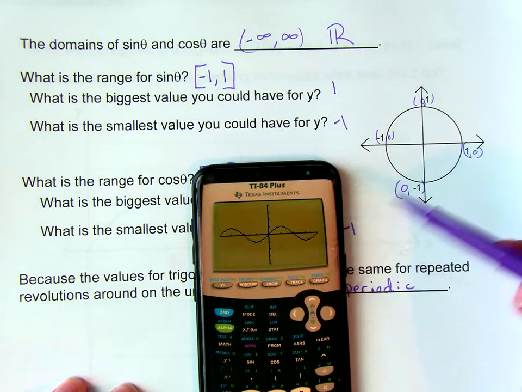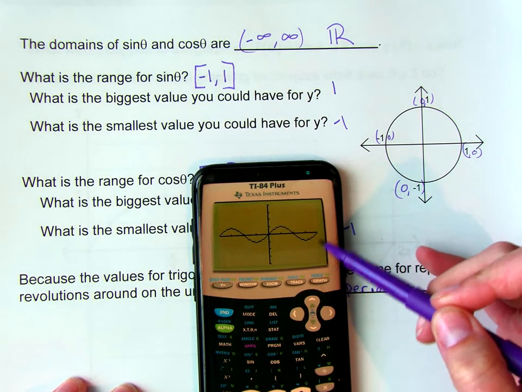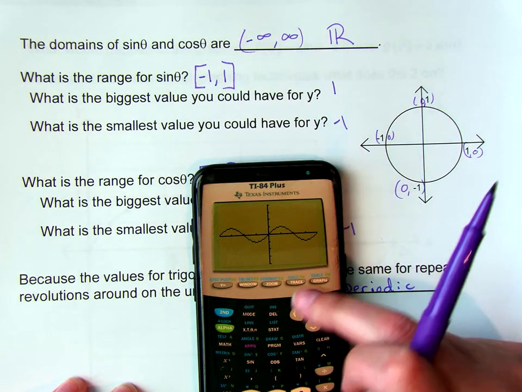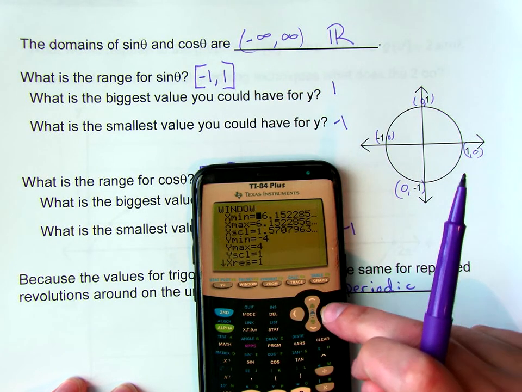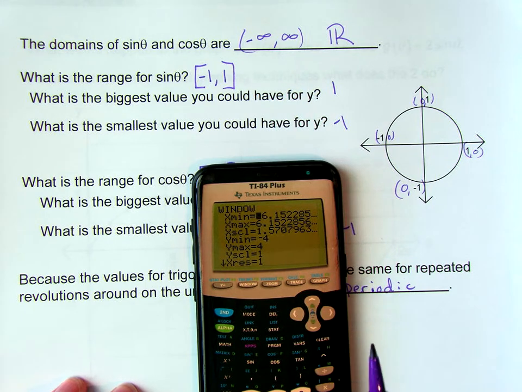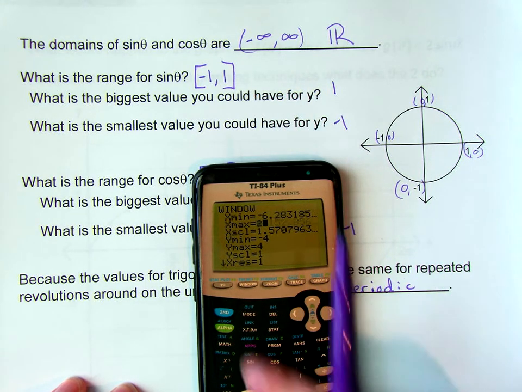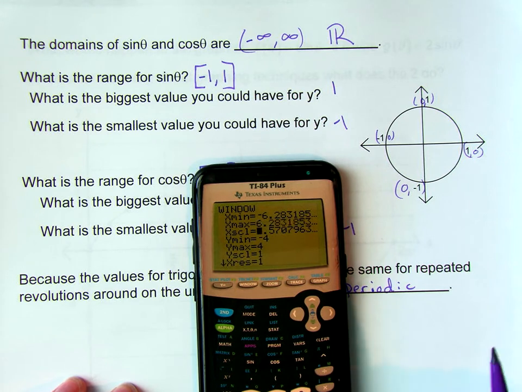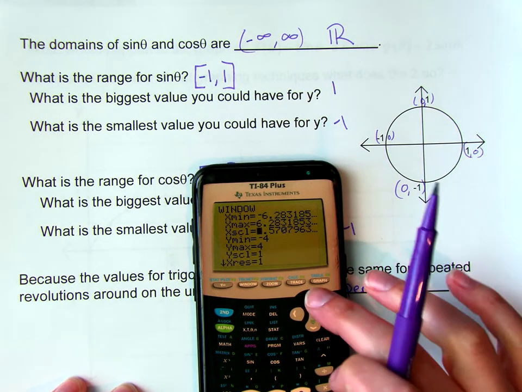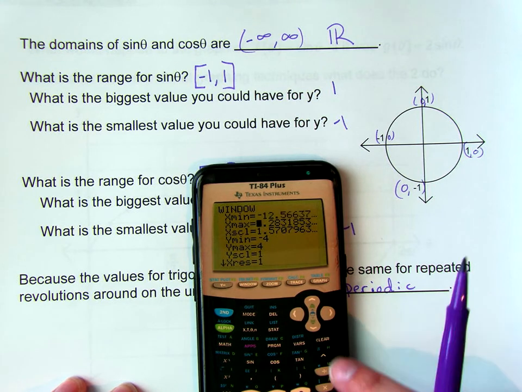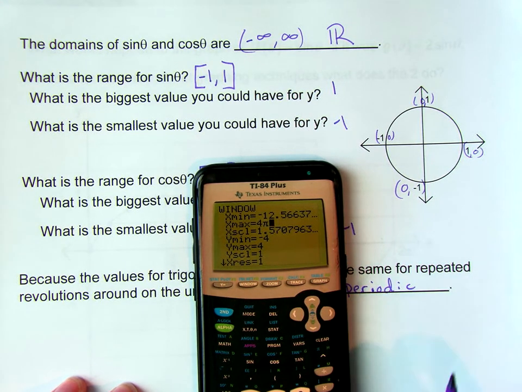Okay, so here's my sine graph, and as you can see, it doesn't just restart here, but it also goes back this way. So it's repeating. And if I make my window longer, right now I'm going to -2 pi to 2 pi. Those are those values there. Let's say I go to -4 pi and I go out to +4 pi. I'm going to make this a little bit closer so we can see it better.